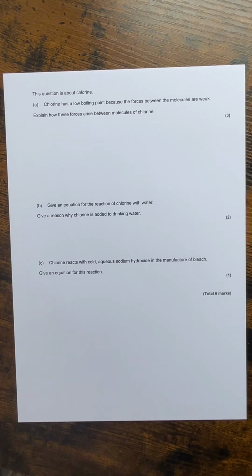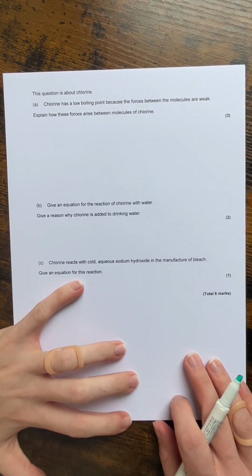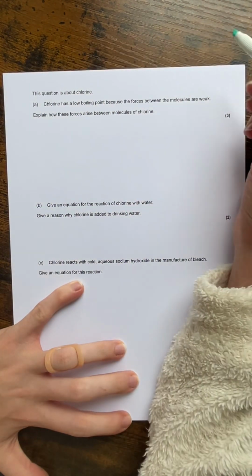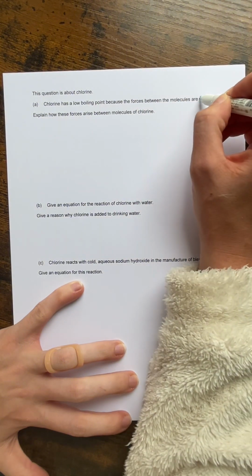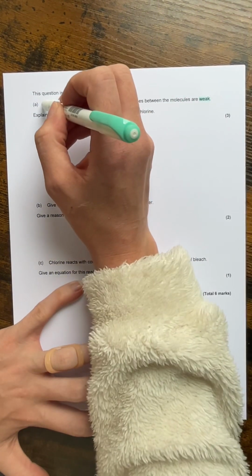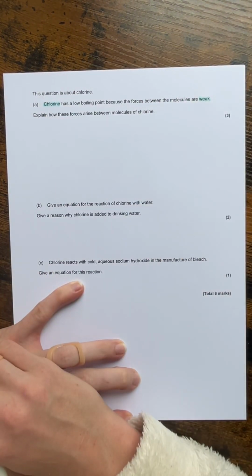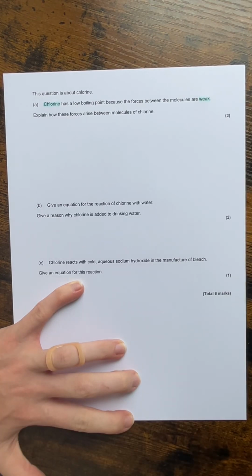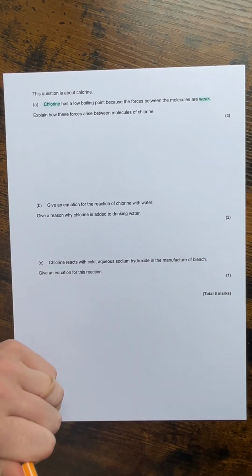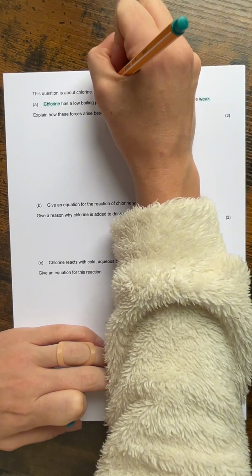Okay, so this whole question is about chlorine. Now, first of all, it doesn't tell us that we're focusing on van der Waals intermolecular forces in part A. It says chlorine has a low boiling point because the forces between the molecules are weak. So what we need to be able to deduce is that chlorine is a diatomic molecule, Cl2.